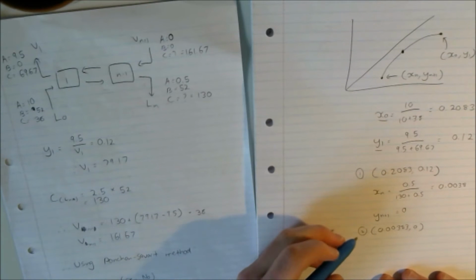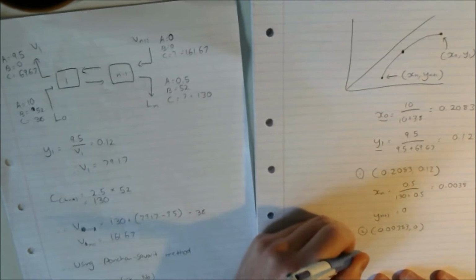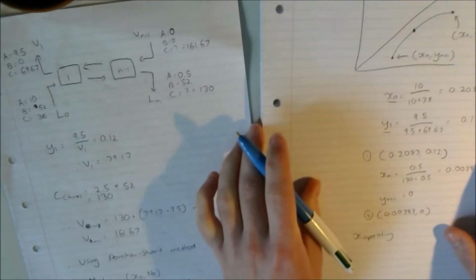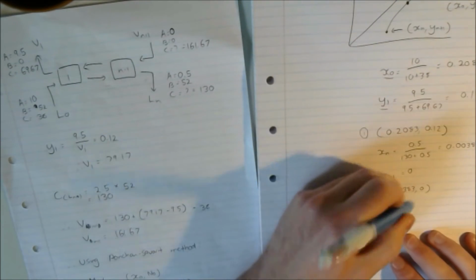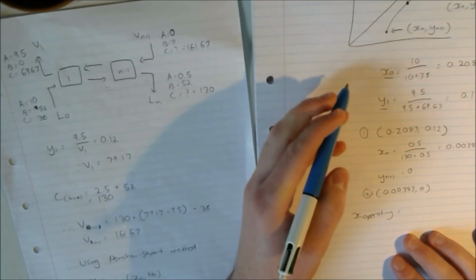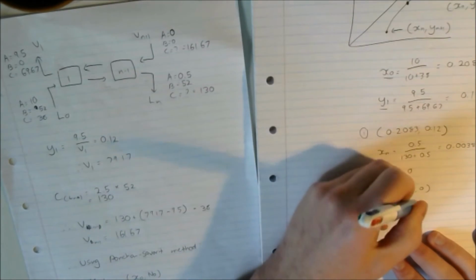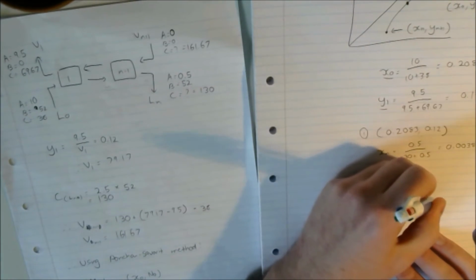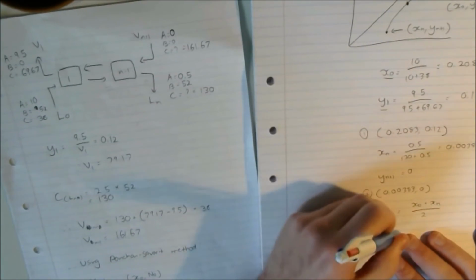So let's calculate that. So x operating, you can just about still see that. X operating is going to be equal to x0, this one, plus xn, over 2, just simply the average of those two.